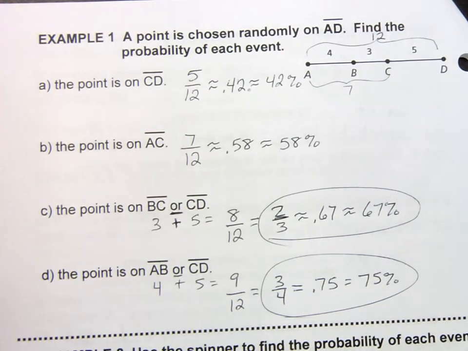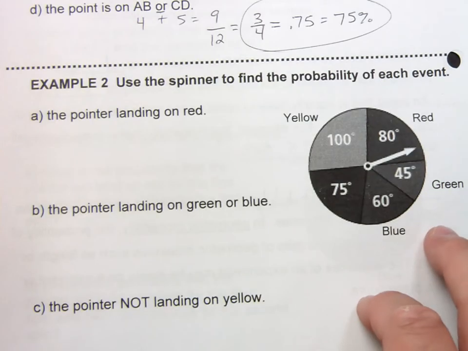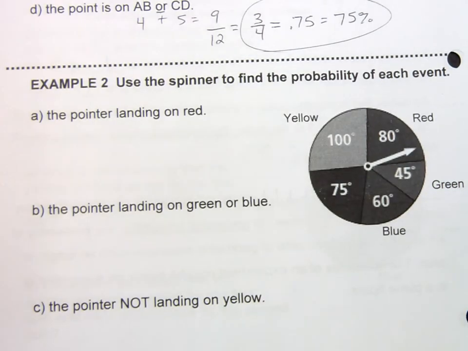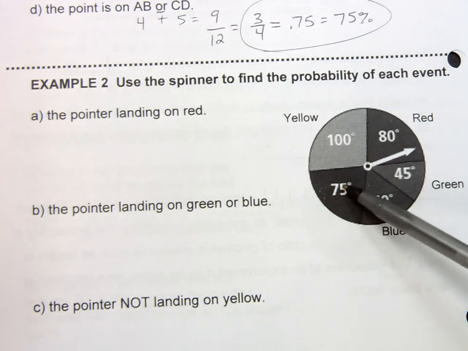All right, let's look at example 2. Use the spinner to find the probability of each event. We're going to spin this spinner and we want to see where it's going to land. Hopefully we can just look at this and see you're going to have a better chance of landing on yellow than on green, because yellow is a much bigger space. It's taking up a higher percentage of the circle, so it's got a higher probability of being landed on.